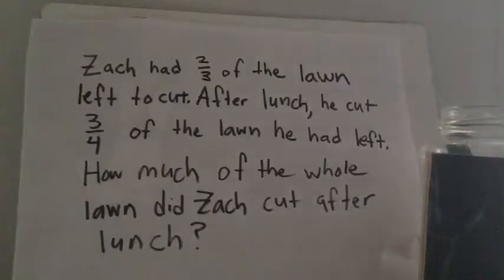Alright, so the problem that I'm going to be working on is this problem about Zach and his lawn. Zach had 2/3 of the lawn left to cut. After lunch he cut 3/4 of the lawn he had left. How much of the whole lawn did Zach cut after lunch?